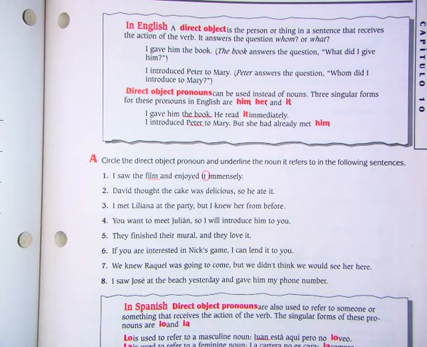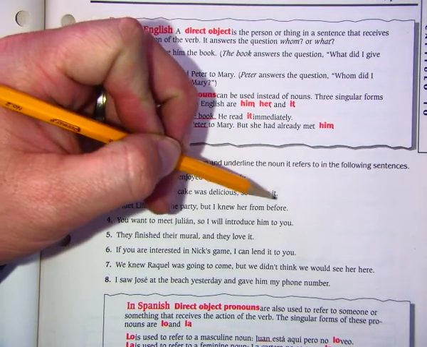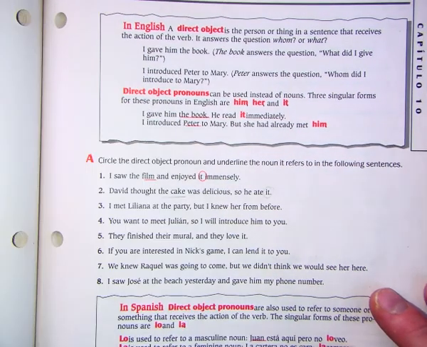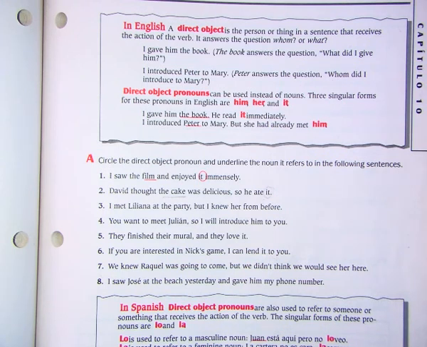So take a look at the second one. It said, David thought the cake was delicious, so he ate it. What is the direct object pronoun? It. So that's what we would circle. What does it represent? The cake, which is your direct object.